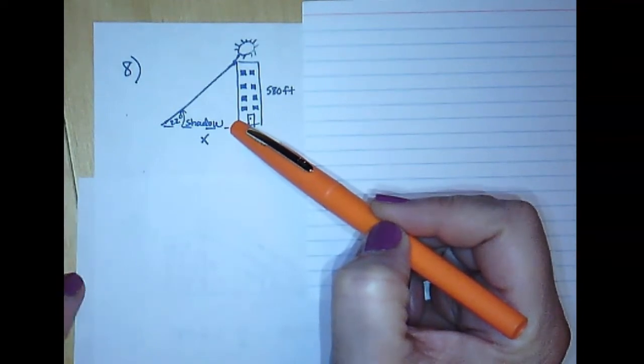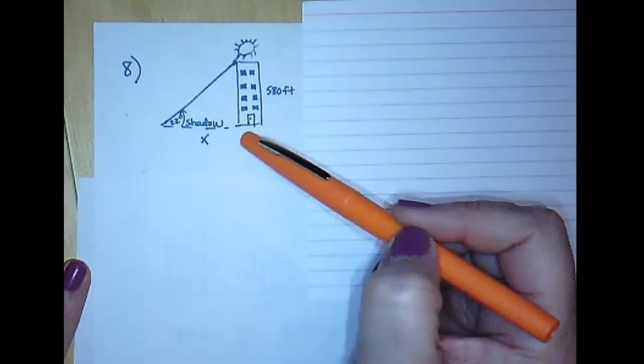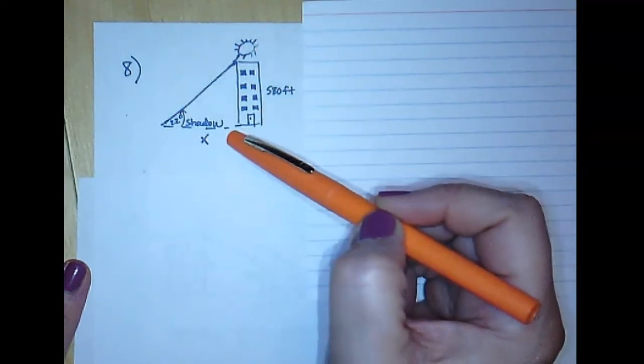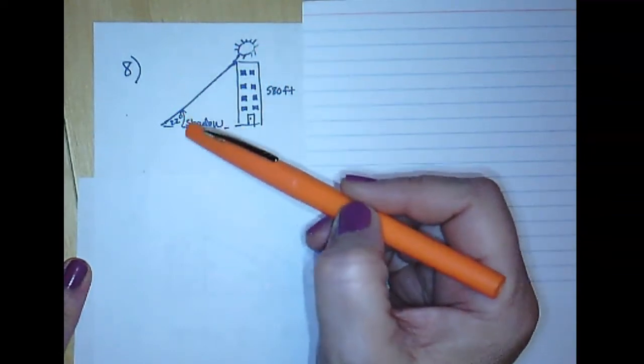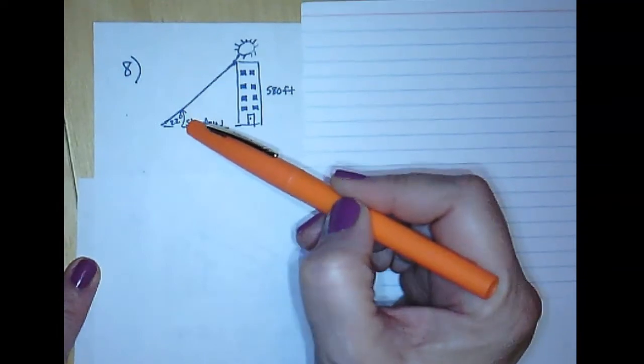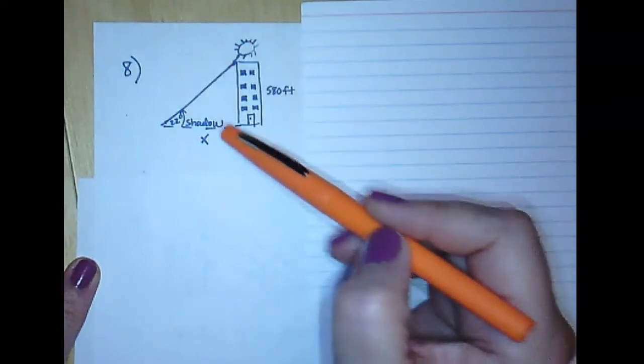I have had people ask me this in the past, but shadows are on the ground, not up here. So make sure that you get the shadow in the right spot. And then we're talking about this angle right here that's 22 degrees. My sun is up here. It's casting the shadow down.